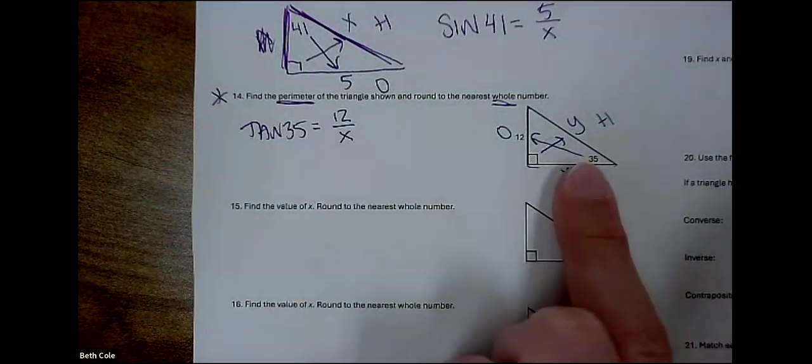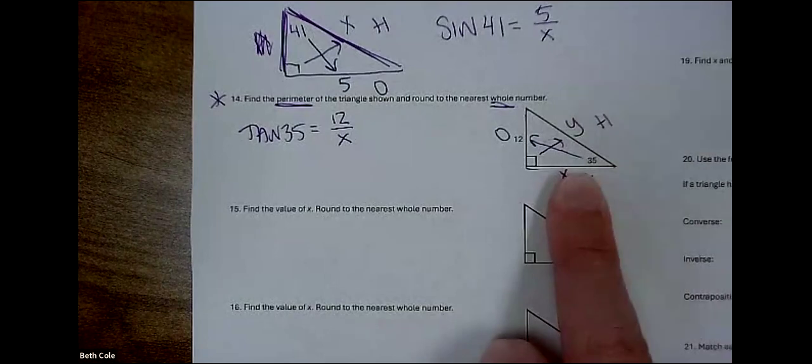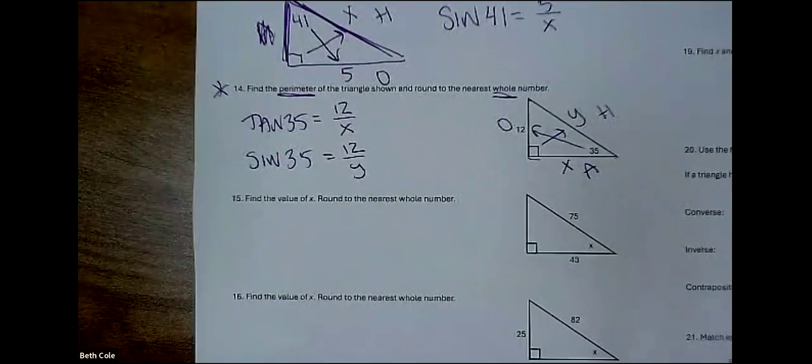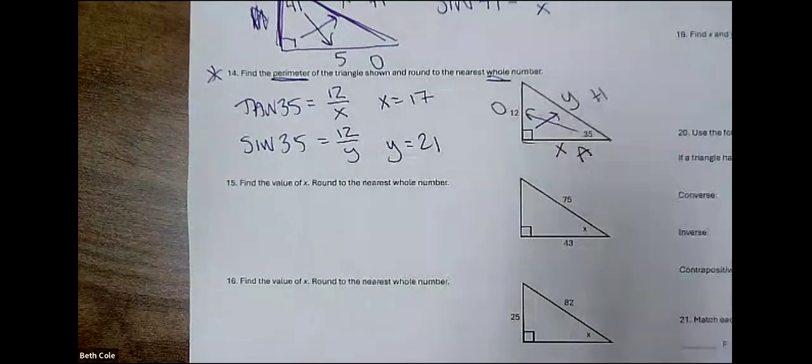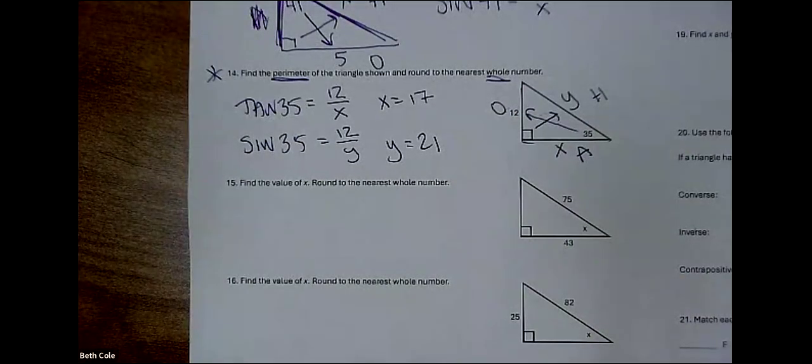And then I'm going to cover this one up because we need to find y. So which one uses O and H? Yeah, sine. Good. So it's going to be sine 35 equals 12 over y. When you type it in the calculator, you can't type y, though. You're still going to have to type x, okay? But again, for the sake of time, I'm just going to tell you what it comes out to because I want us to be able to finish this. If you type this one in the calculator, you are going to get 17. And if you type this one in, you are going to get 21. But again, even for the one that says y, you have to type x.